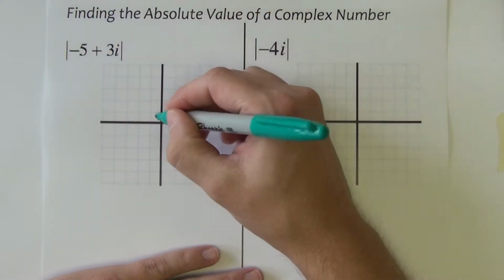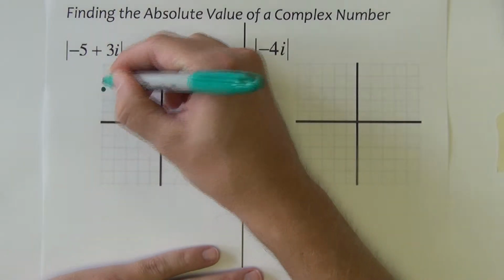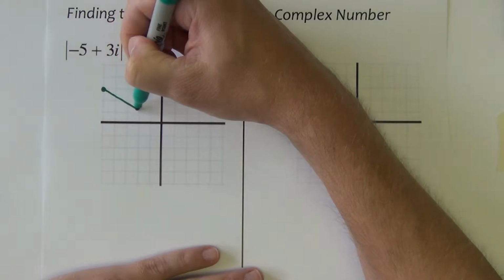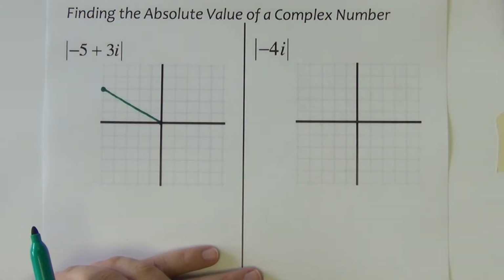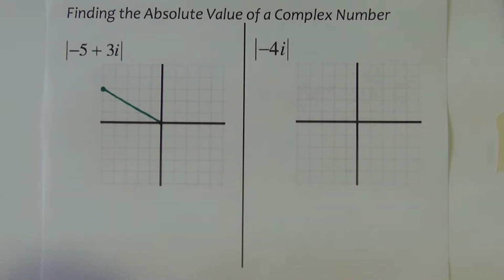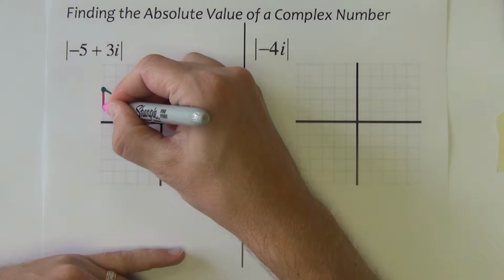So negative 5 plus 3i plots right here. The absolute value is how far that point is from the origin. The way I like to do these types of problems is construct triangles and use the Pythagorean theorem, which we should all know from geometry.